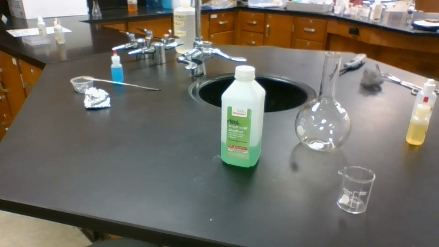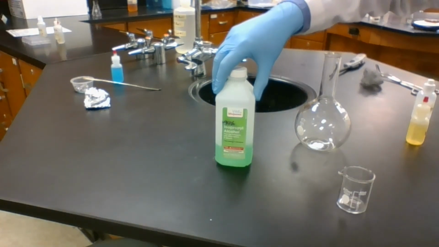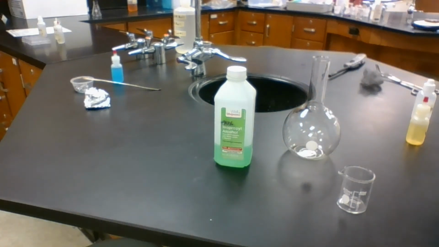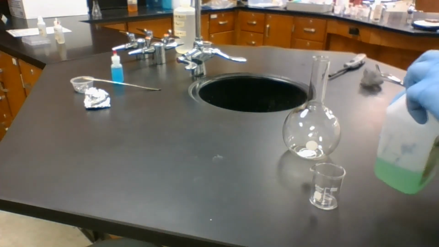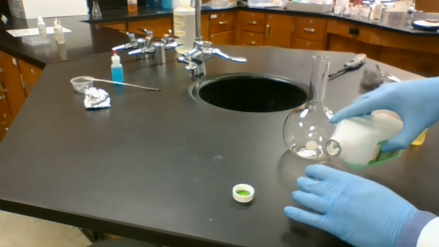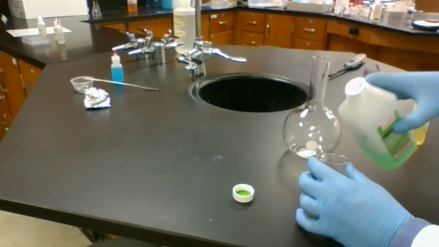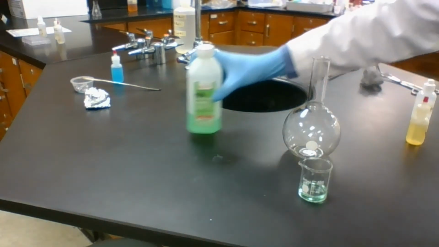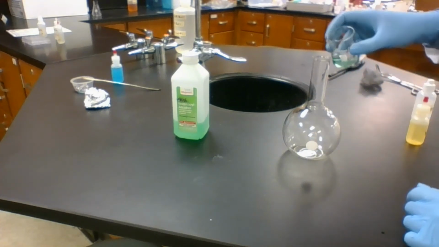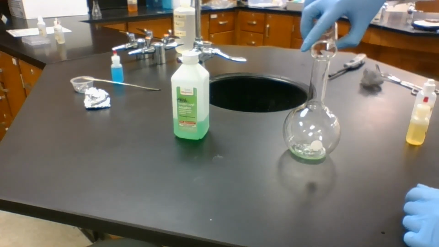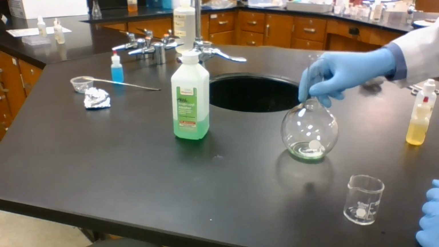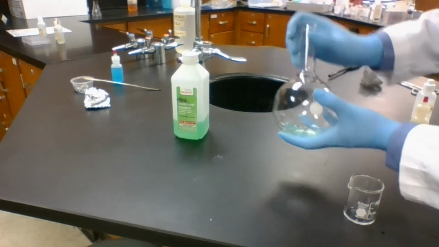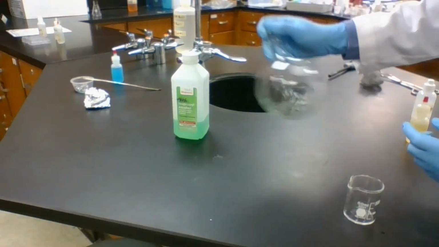Station 3 is a reaction between rubbing alcohol, C3H8O, and the oxygen that's already in the air. We're going to use about 10 milliliters of our rubbing alcohol. There. We are going to put it in this flask. Swirl it up real good. If we have a rubber stopper, we can also cap it and shake it. This should be good enough.